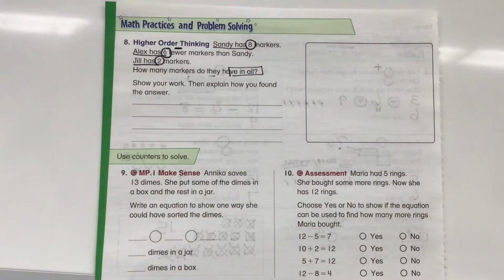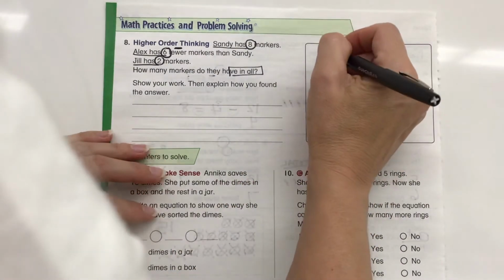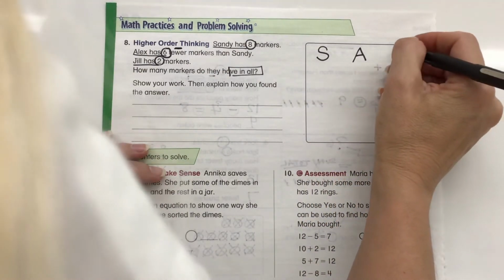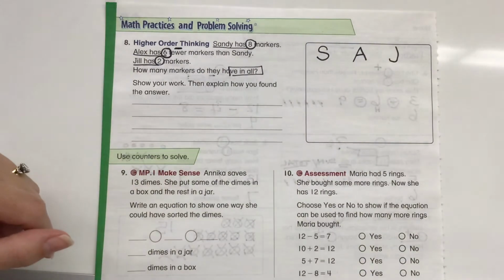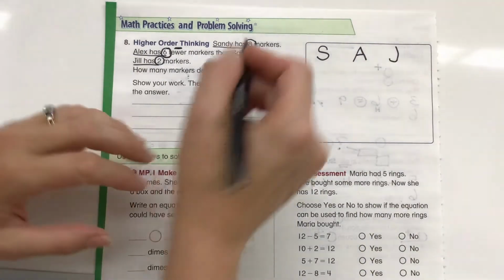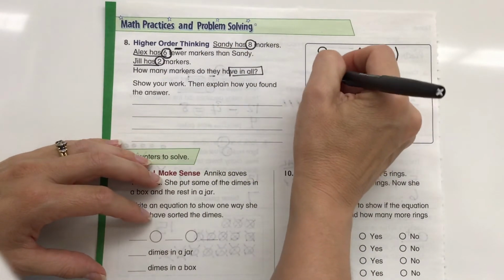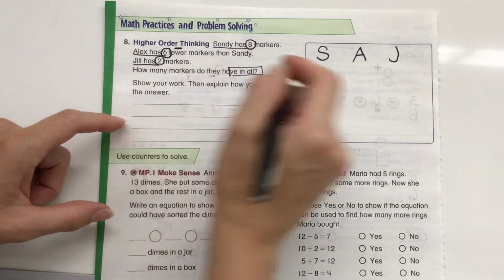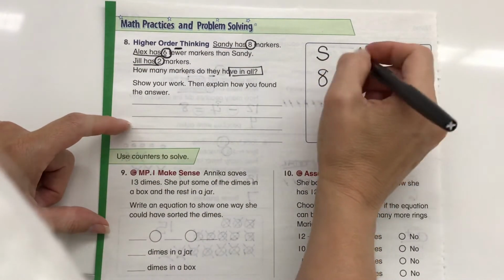So now we have to show our work and explain how we found it. It's kind of got a couple parts to it. So I'm going to do an S for Sandy, an A for Alex, and a J for Jill. Okay, and let's figure out what we know. Sandy has 8 markers, so I'm going to put 8 under Sandy. Alex has 6 fewer than Sandy.